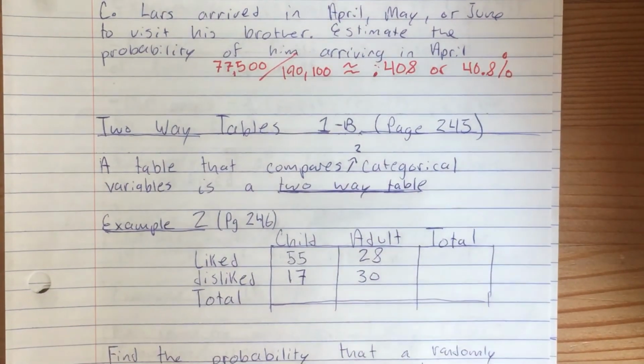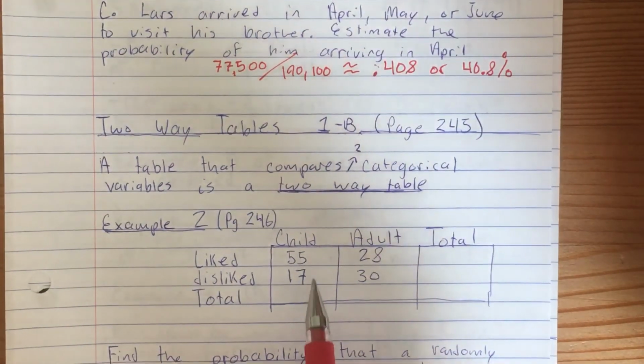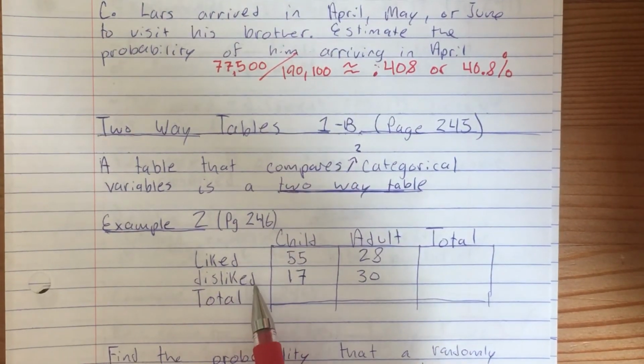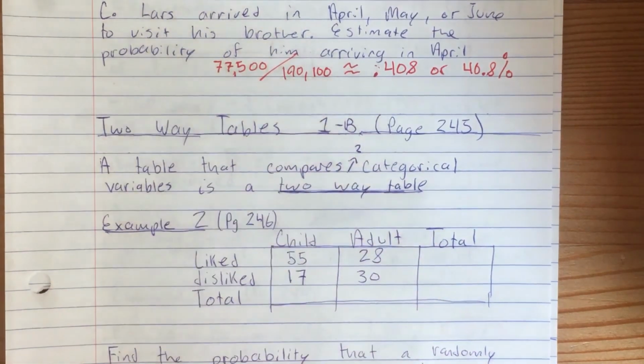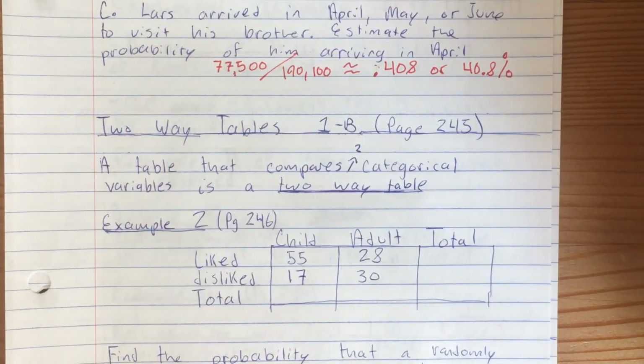We've got this table that illustrates whether a child either liked or disliked an amusement park ride, or whether an adult liked or disliked. So your variables here are either liking something or not liking something, as well as whether someone is a child or an adult. Because they're being split into categories, not into numbers, it's categorical.